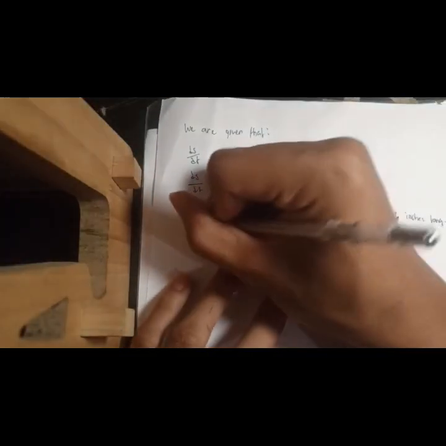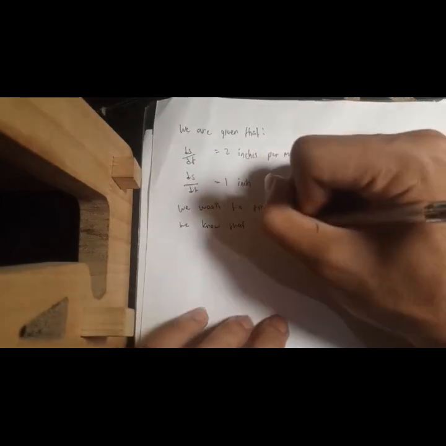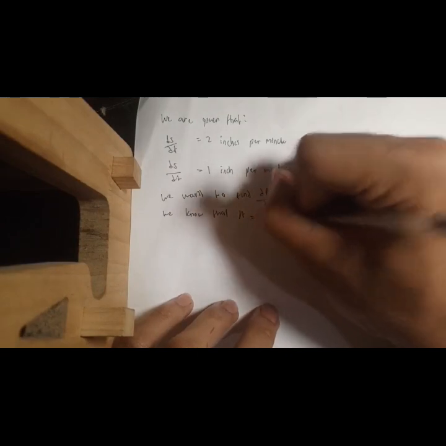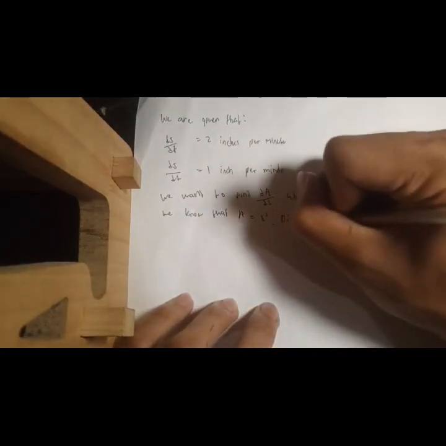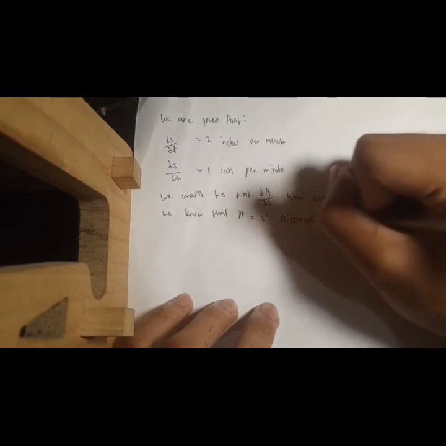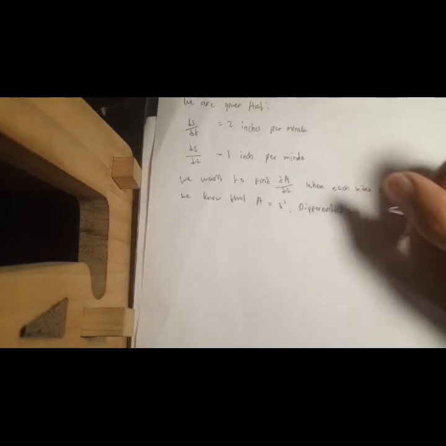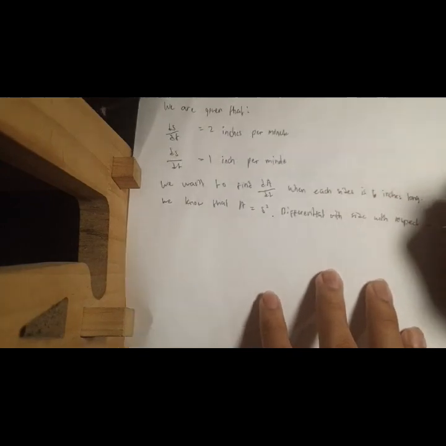And we know that A is equal to S squared, and we differentiate with respect to time.